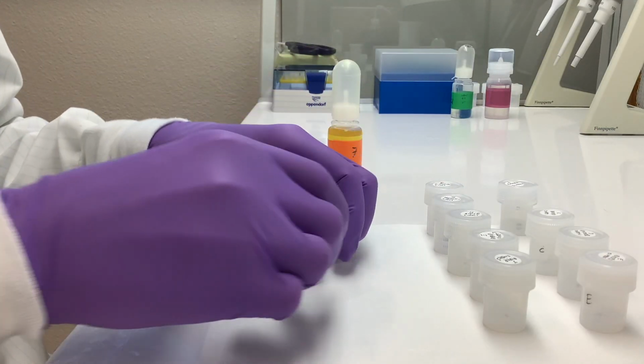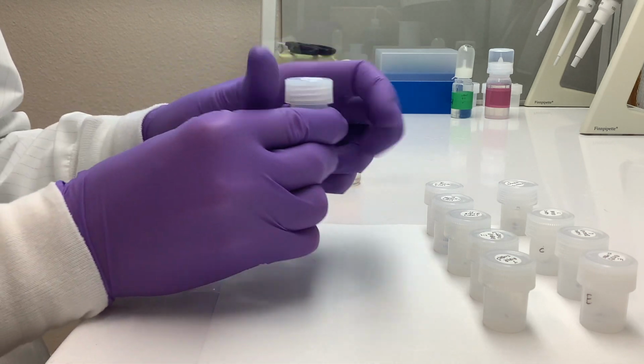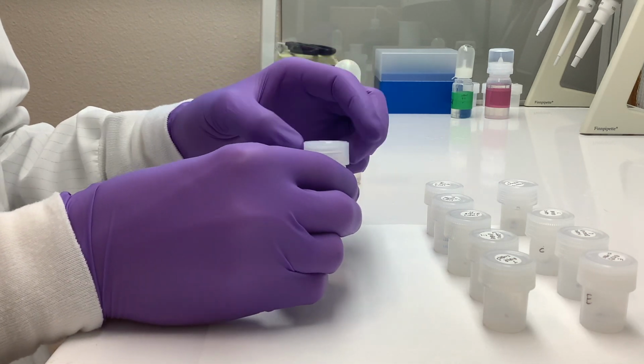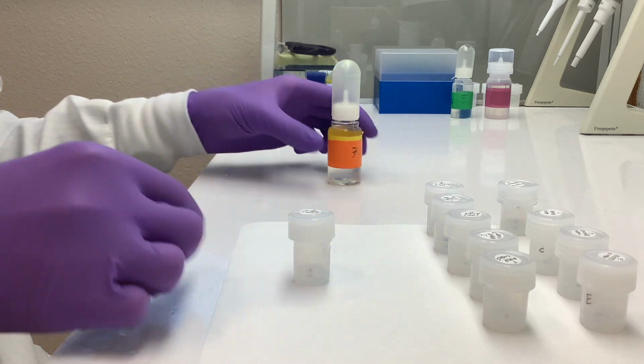After cleaning and rinsing the sample, now I add nitric acid to dissolve the carbonate, as well as a mixed uranium and thorium isotopic tracer.